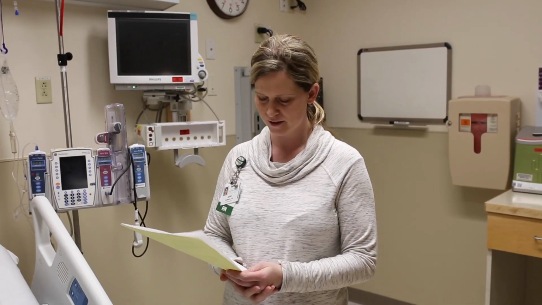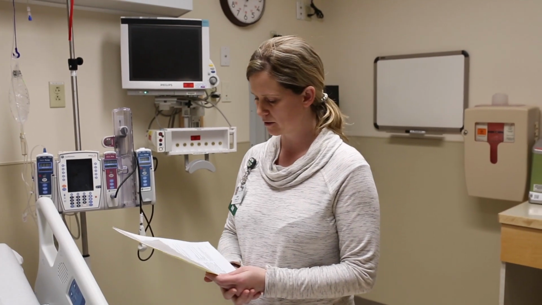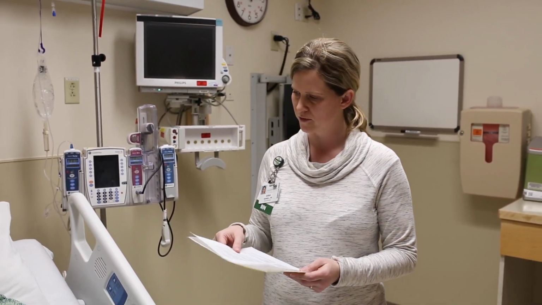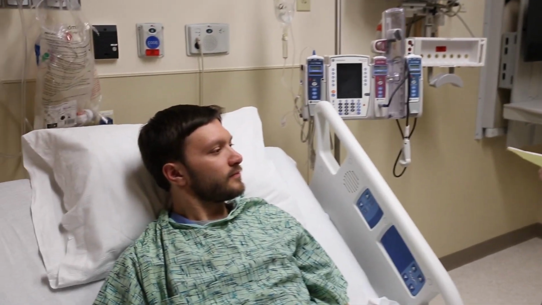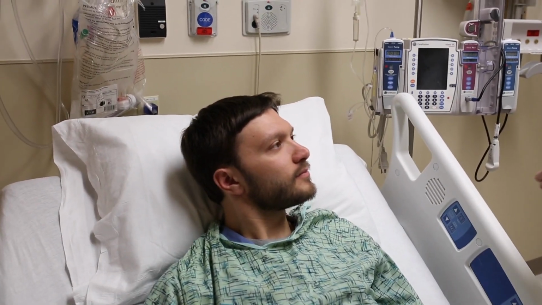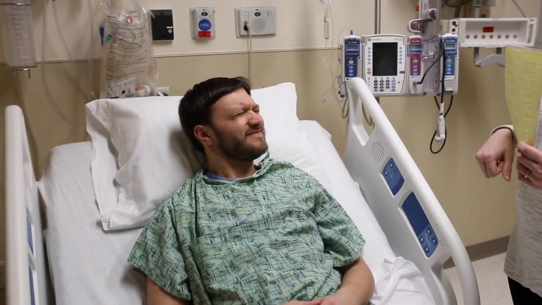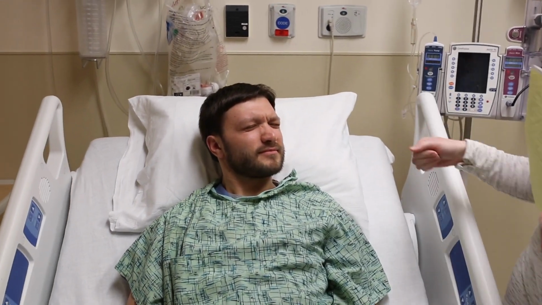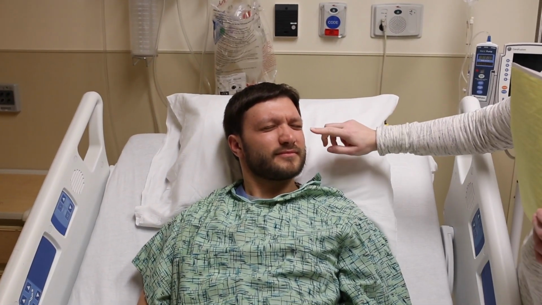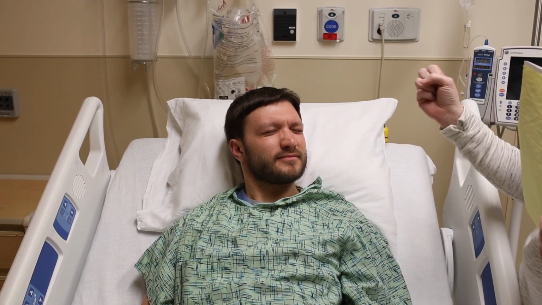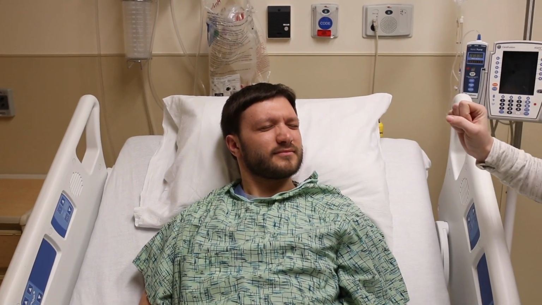So now we're going to move on to the next piece of the assessment, which is facial palsy. With this assessment, we are looking for symmetry of the patient's face, and we're looking for any weakness or paralysis of the muscles of the face. So to perform this, I'm going to ask the patient, can you go ahead and close your eyes really tight for me? Great. So when he's closing his eyes like that, I'm looking for, are both eyes able to close? Are those muscles moving equally on both sides?